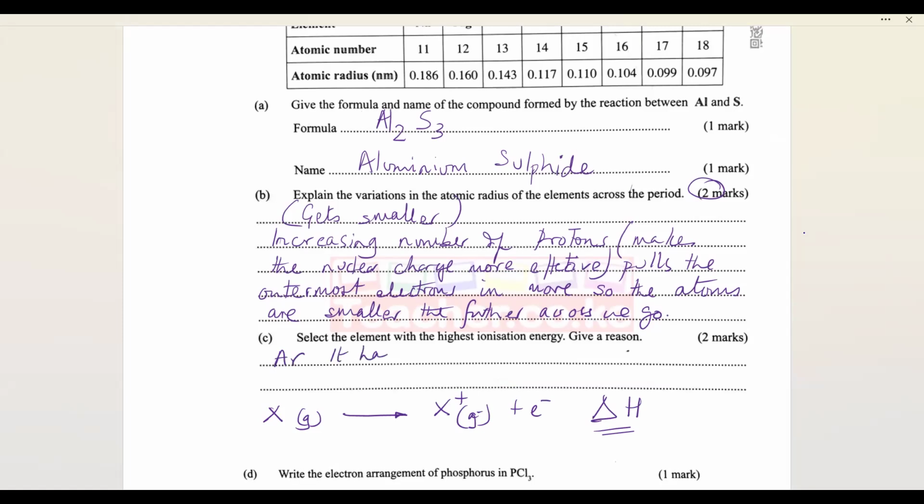It has the smallest atoms and most effective nuclear charge. So electrons are difficult to remove, or something like that.